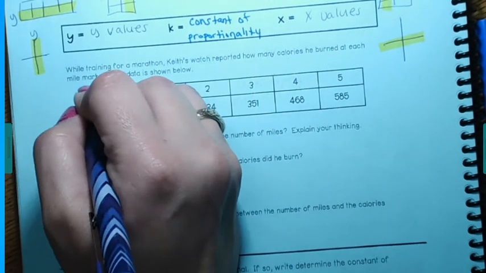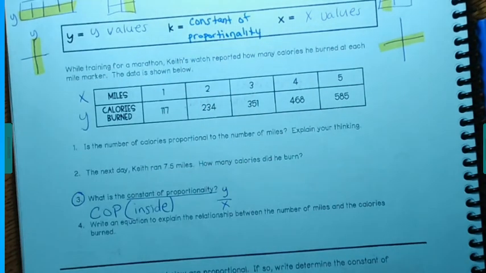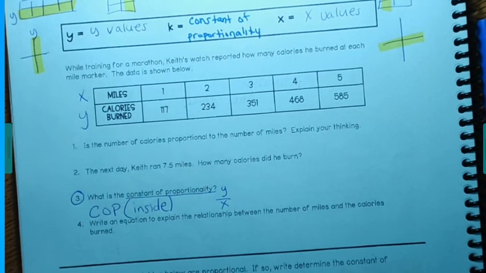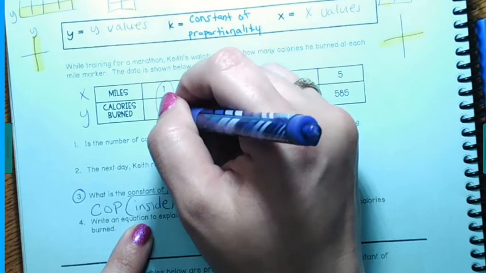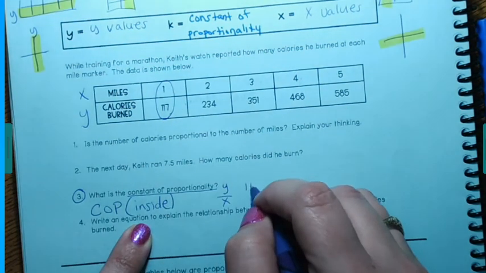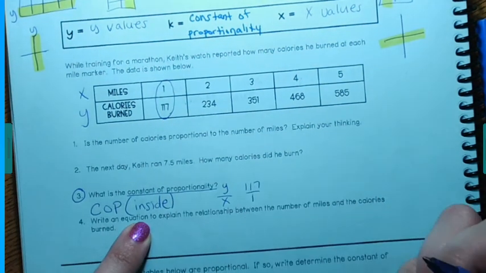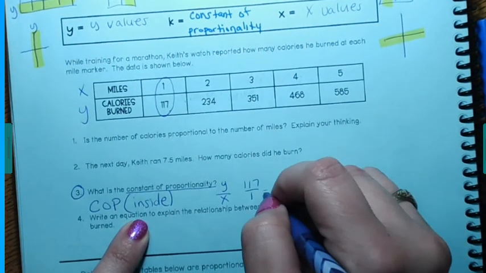If it's not labeled, it's probably a good idea to go ahead and label your 2 columns. That way you don't get confused. Your rows, sorry, x and y. So I'm looking inside. So all I'm doing is taking these numbers, 117 over 1. Well, that equals 117.